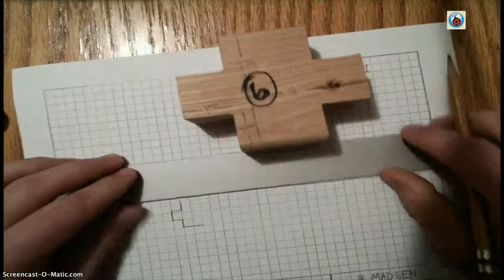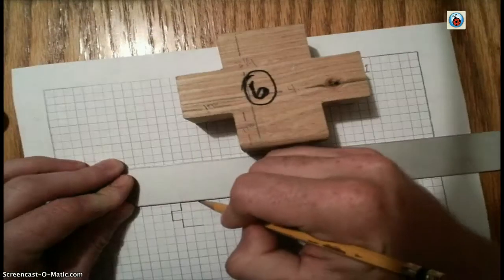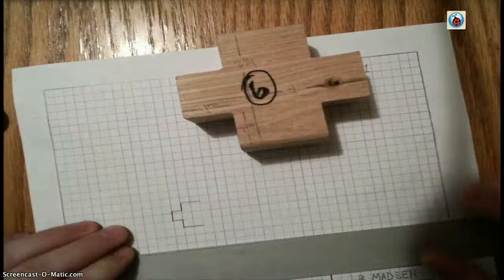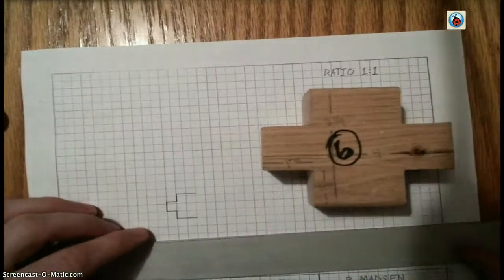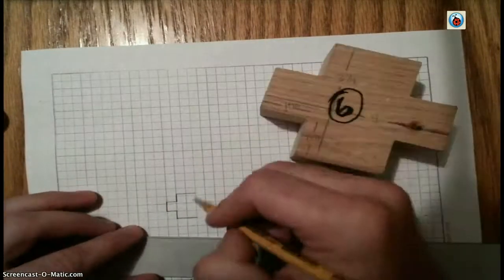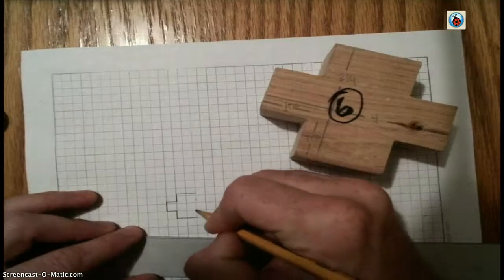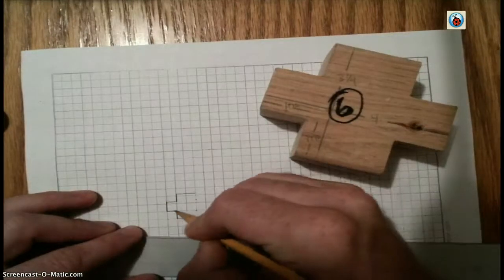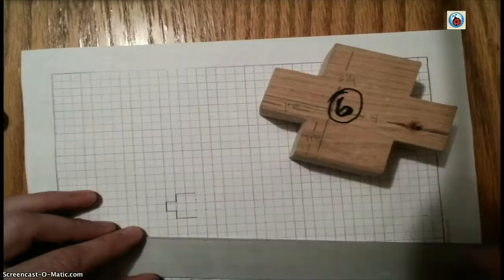Same on top. And then the whole shape is symmetrical, so I can use those same numbers to finish out the drawing. So I'm going to come down to here, up to here, and then I'm going to be 1 inch wide, so here and there.